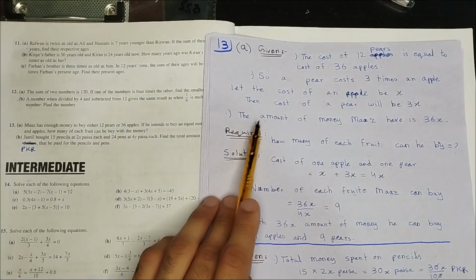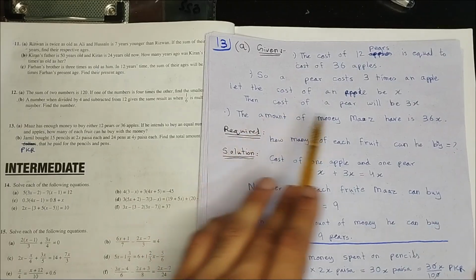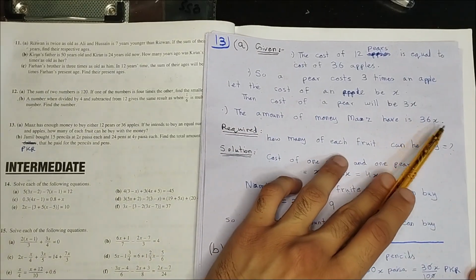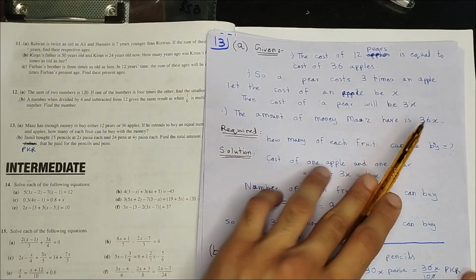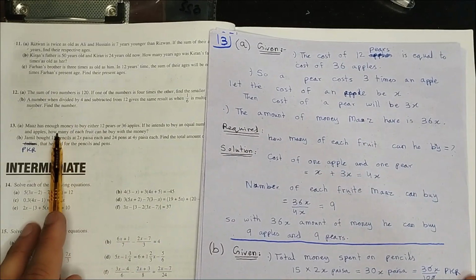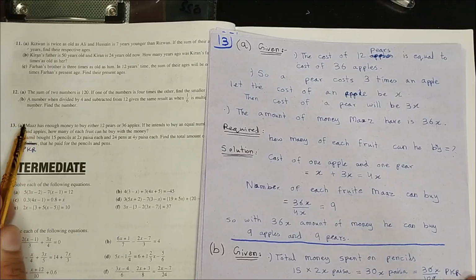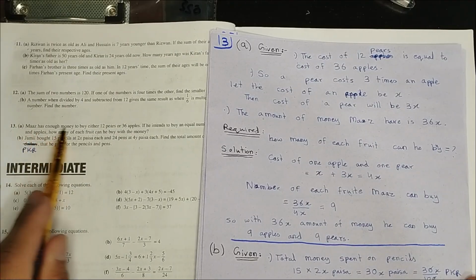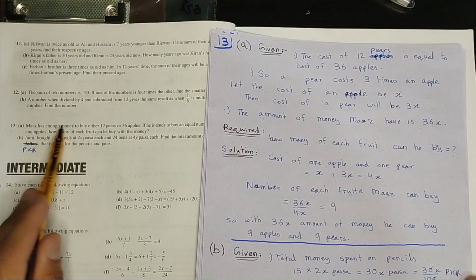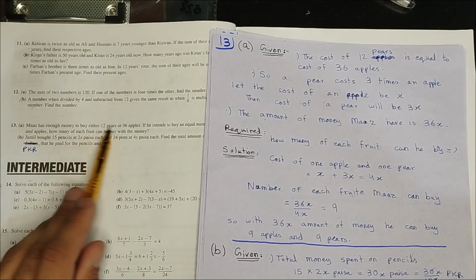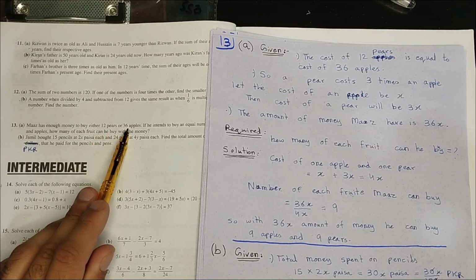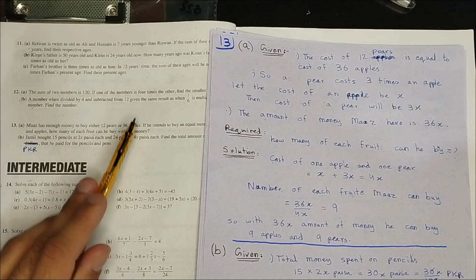3 times of X. The amount of money that Mars has is 36X. Why am I saying that the amount of money that Mars has is 36X? It is not given in the question, right? But the question says Mars has enough money, okay? It says that he has got this much money with him to buy either 12 pears or 36 apples.